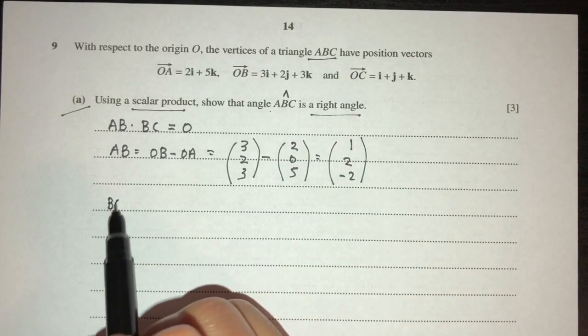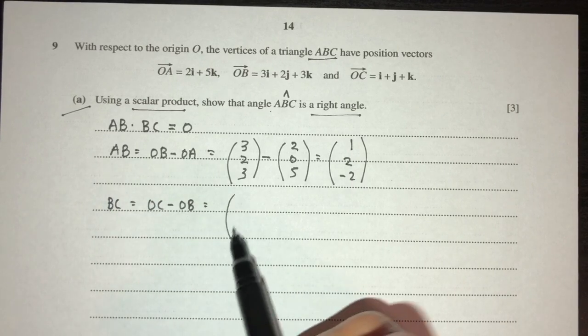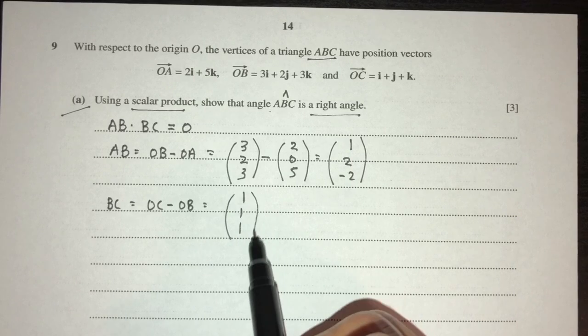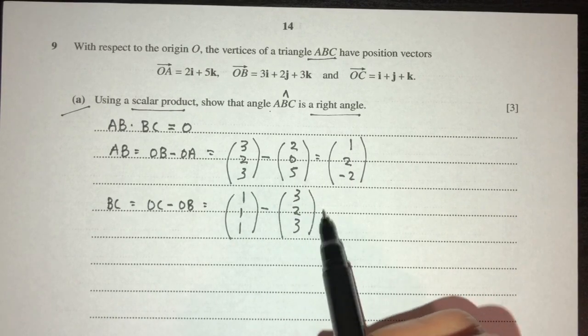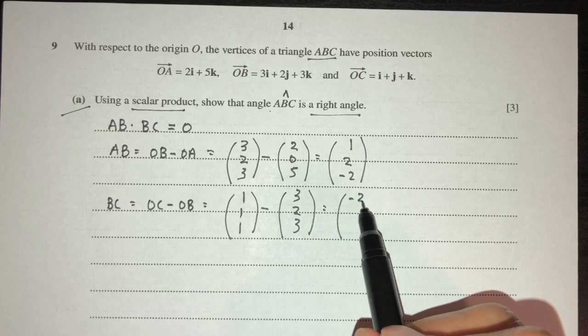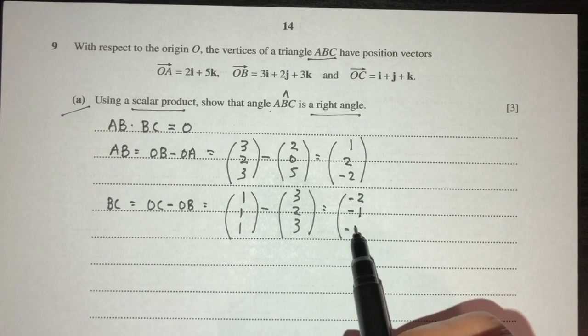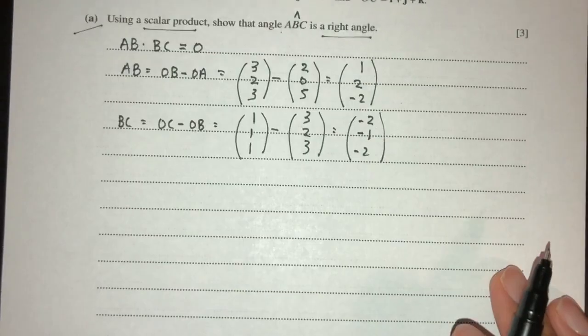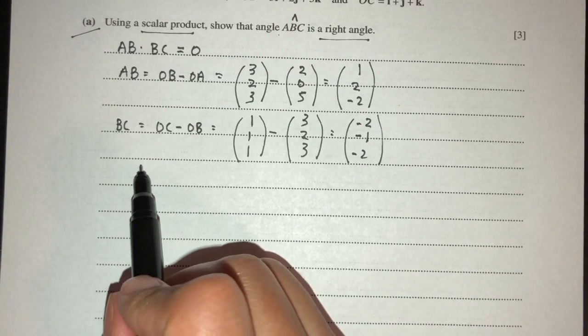Now what is BC? That will be OC minus OB. OC is 1, 1, 1. OB is 3, 2, 3. That will be minus 2, minus 1 and minus 2. Now we can just solve them and see what happens, right? So do the dot product.